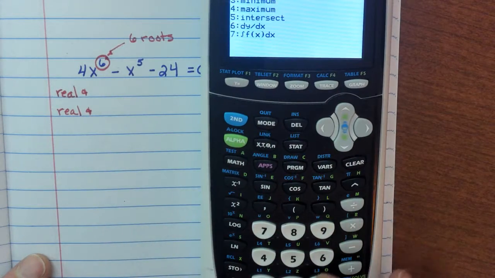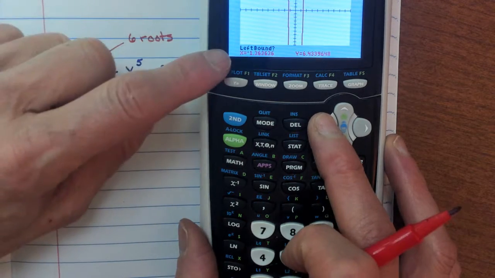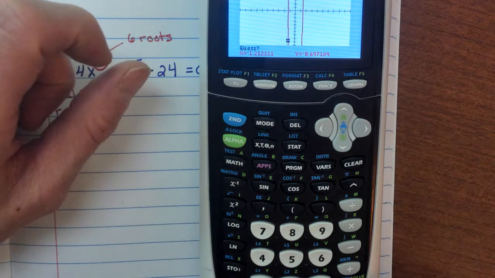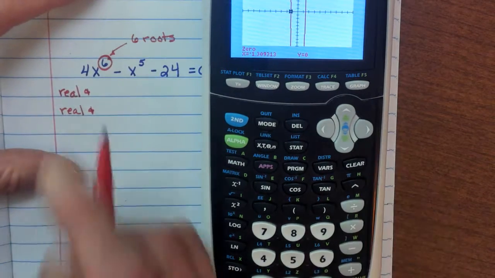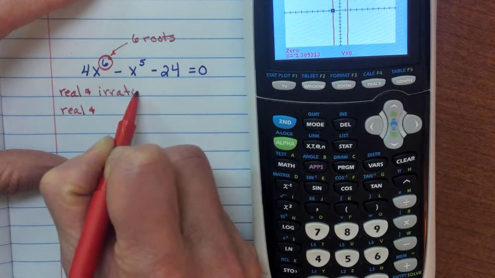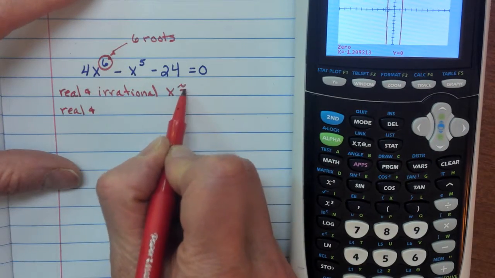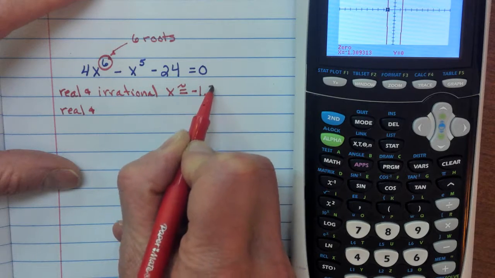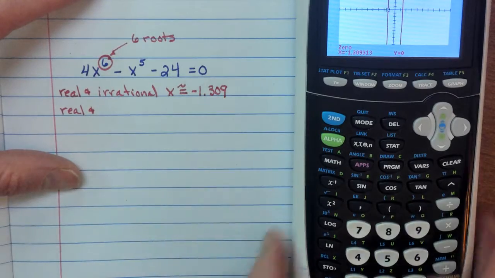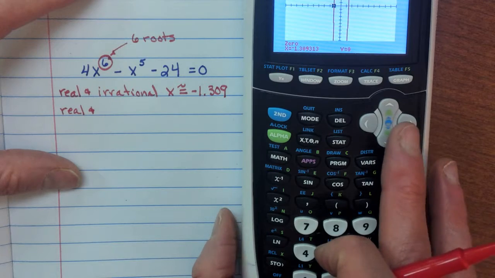So let's just look at them. Second trace, my 0. I always do the farthest left first just for consistency. So that's left of the left one. That's right of the left one. So that 0 is also irrational. And that's where x is approximately equal to negative 1.309. There's no way I can make that into a fraction. I'm going to assume that the other one probably also is irrational.